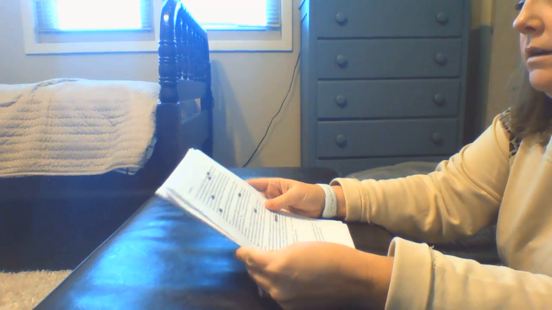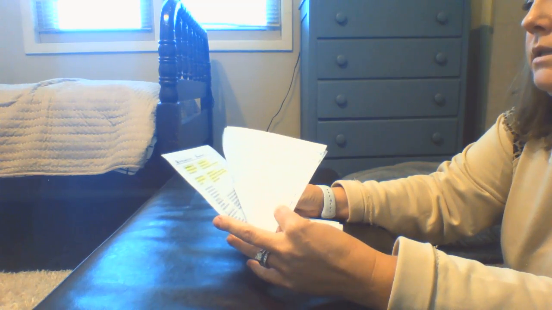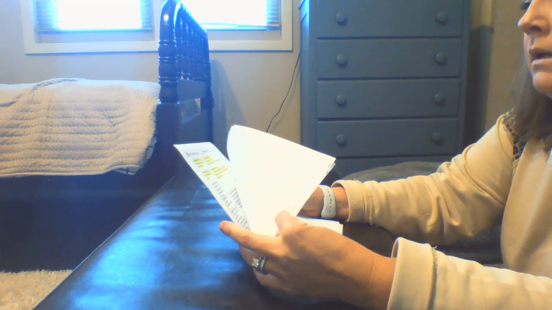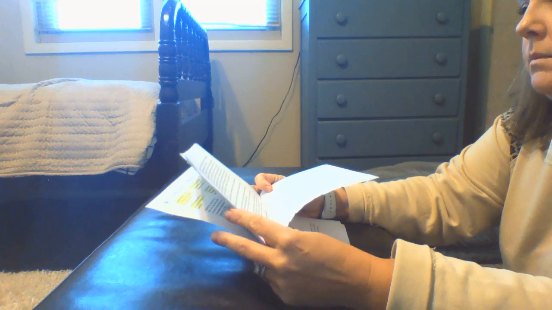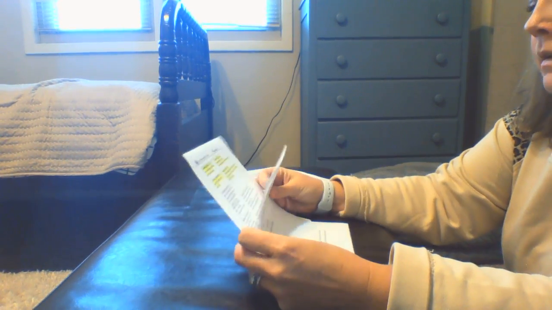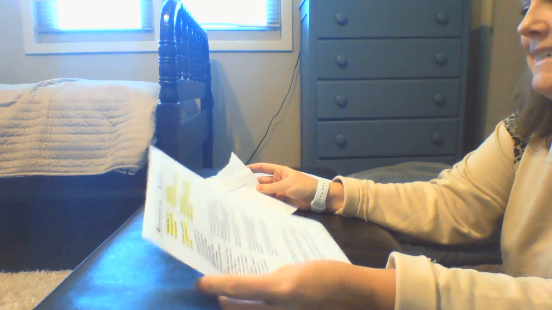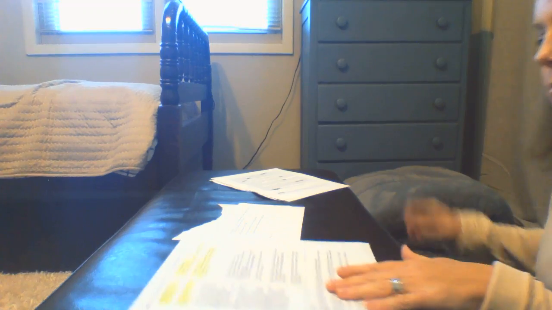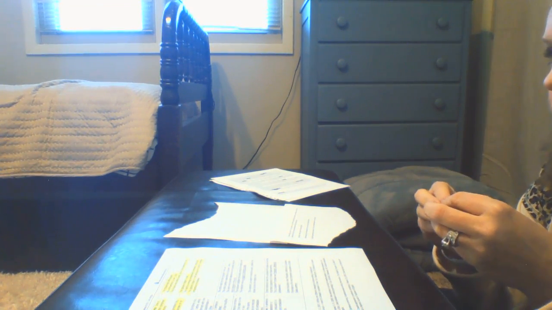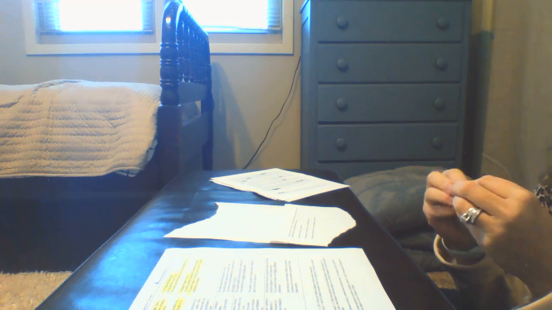We're going to do some writing interventions. The first one we're going to do is working on connecting sentences. So I'm going to show you a couple examples of how we can use certain words called connecting words to combine sentences.